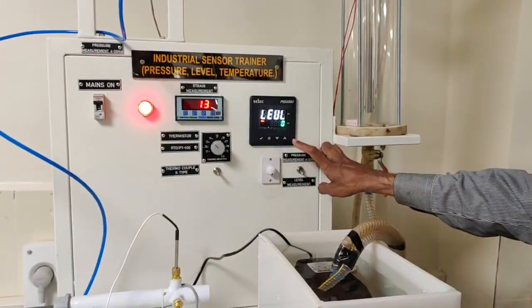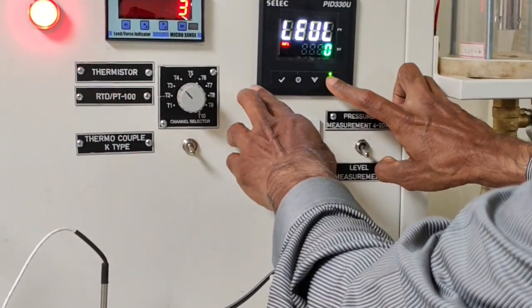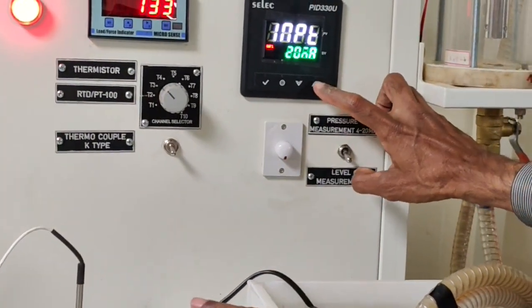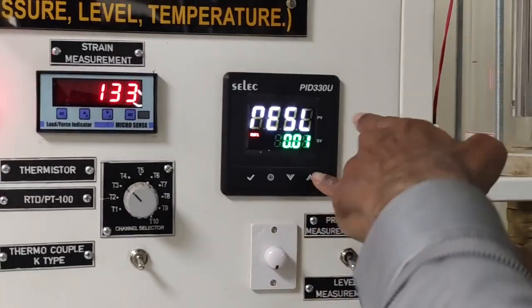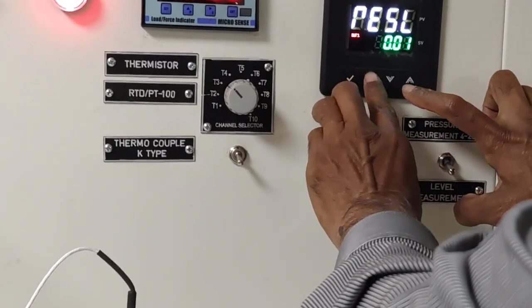This is where you need to get the knowledge about how to do the scaling. Students should learn, no? Then what is the input here? 20 milliamps is coming, so you need not change it. For the resolution, we need resolution 1 because we are reading 1 mm. So 0.01 is not required.